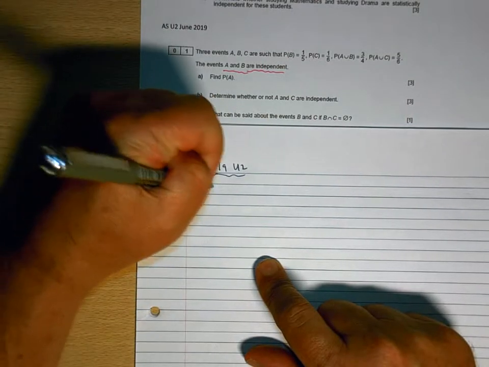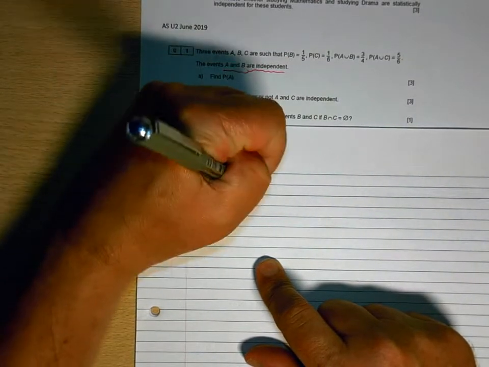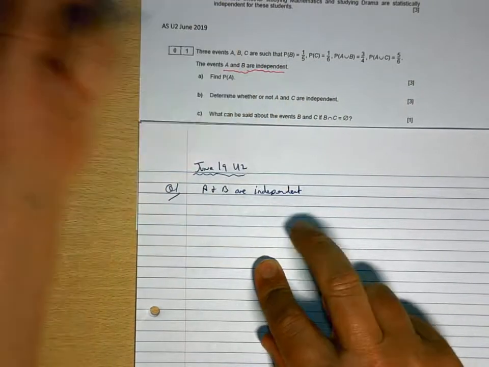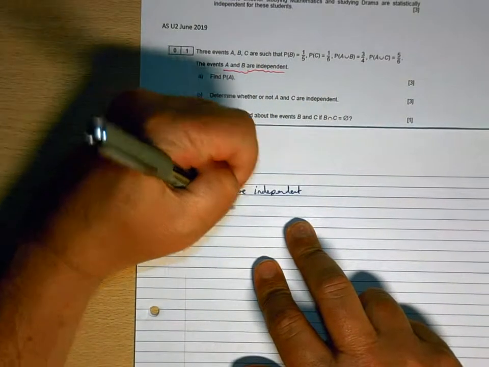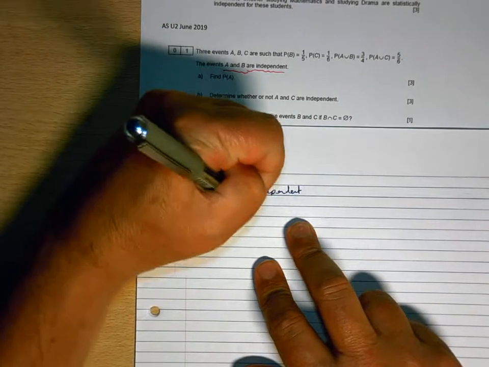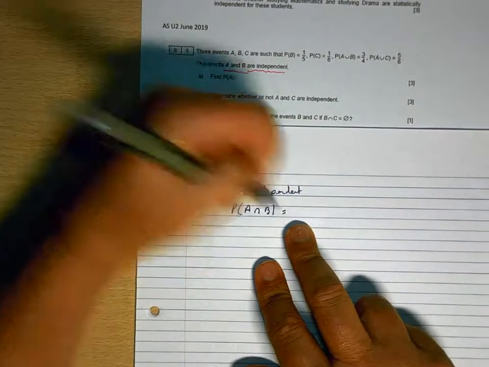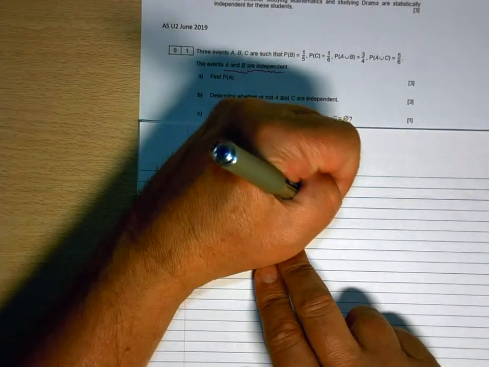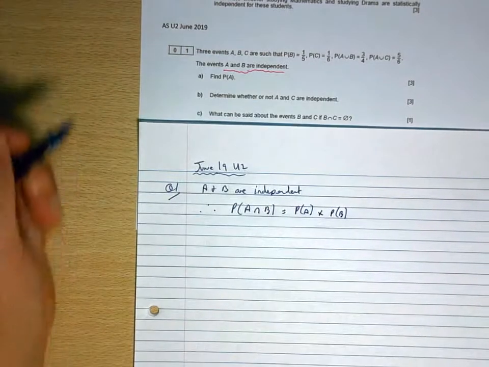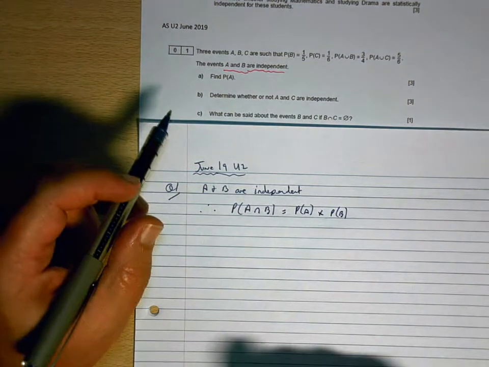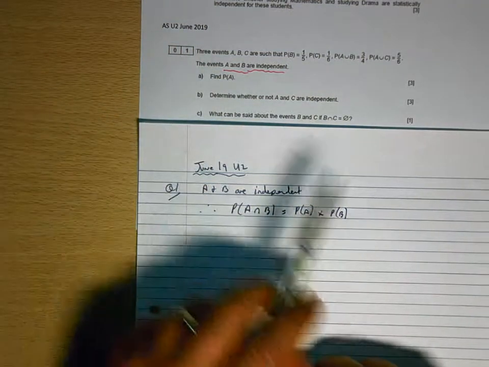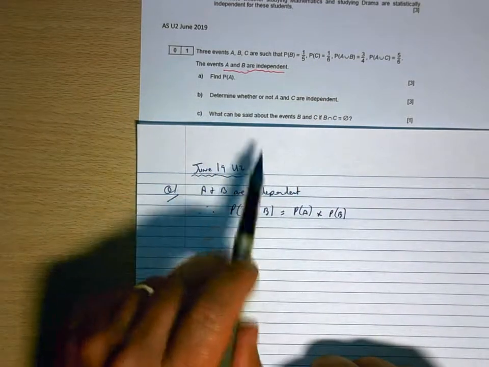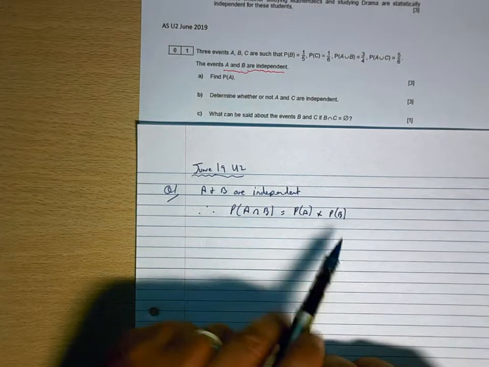So A and B are independent. So therefore, the probability of A and B would be the probability of A multiplied by the probability of B. I don't know anything about the intersection, but I do know what the probability of B is.